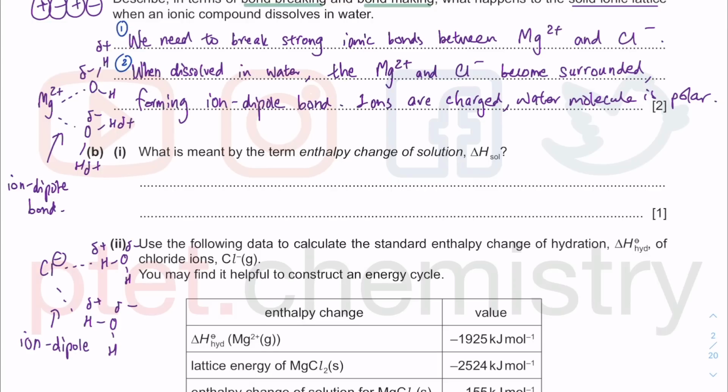Okay. In B part 1, what is meant by enthalpy change of solution? So for that 1 mark, we talked about it already. So it's the enthalpy change when 1 mole of a substance, so it's got nothing to do with gaseous ion because it's not hydration, but it's in kilojoule per mole. So 1 mole of a substance dissolves in a large amount of water.